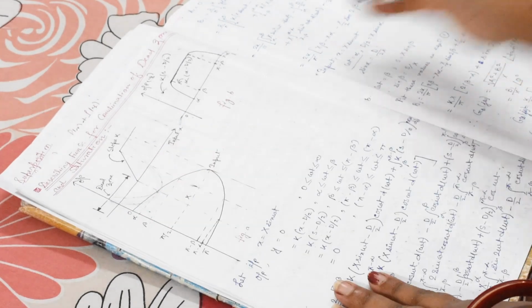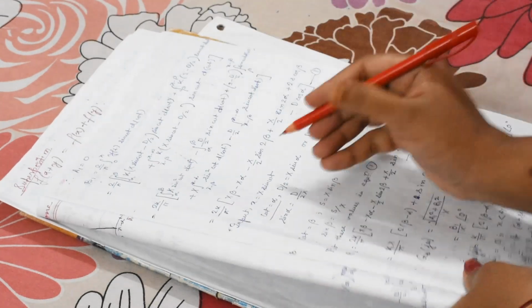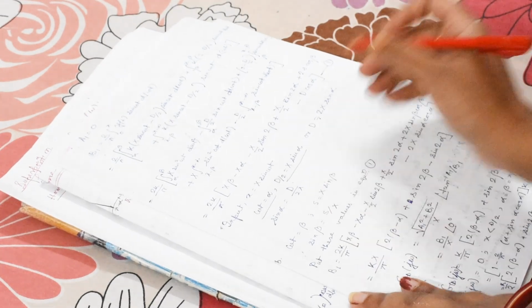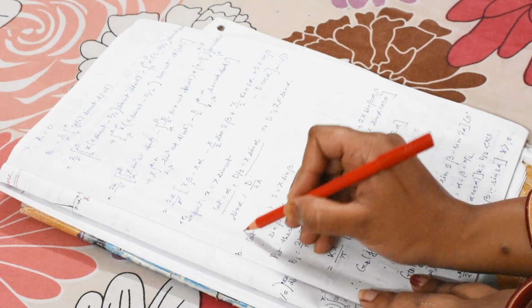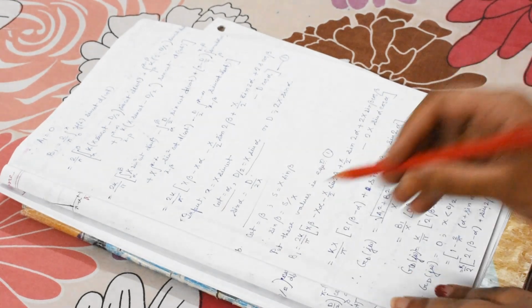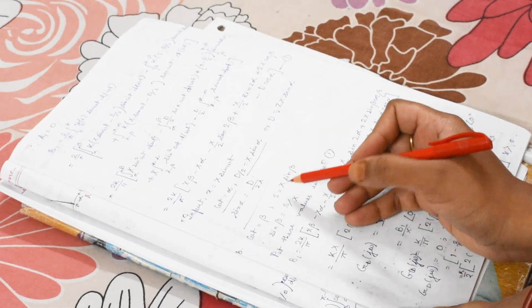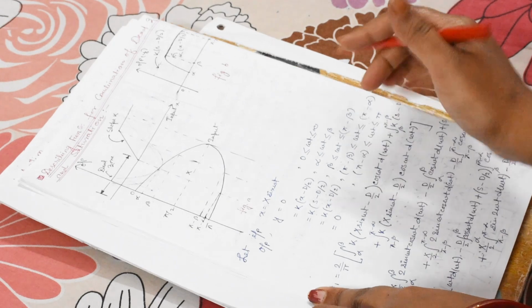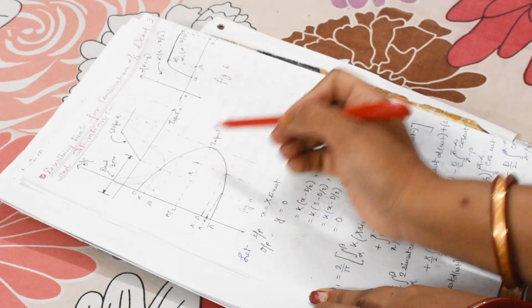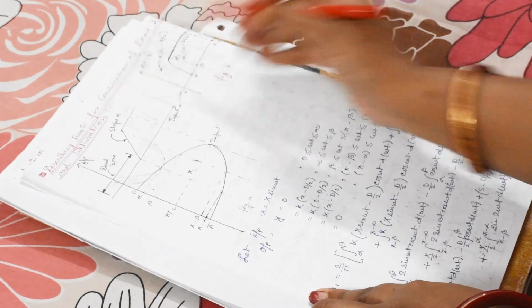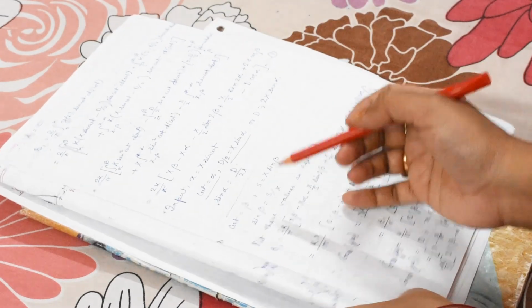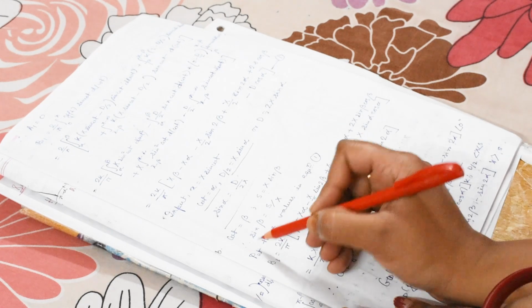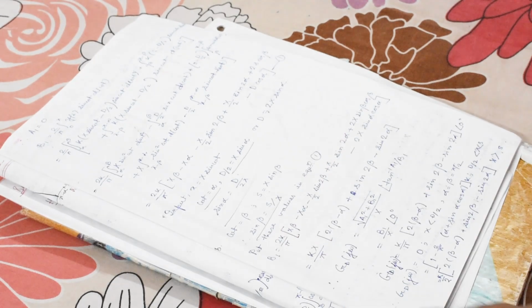So d by 2 is nothing but x sin alpha, or sin alpha is nothing but d by 2x, and when omega t is beta, capital S equals x sin beta. This x sin beta is nothing but capital S. So from here we get the value of sine beta.